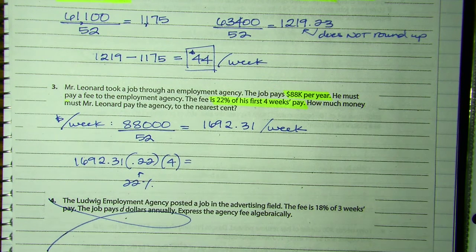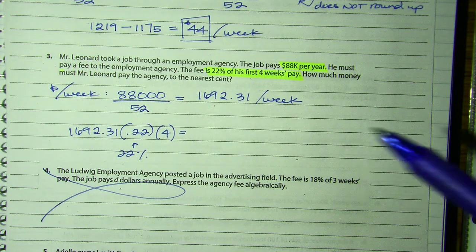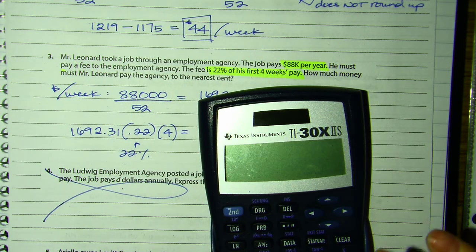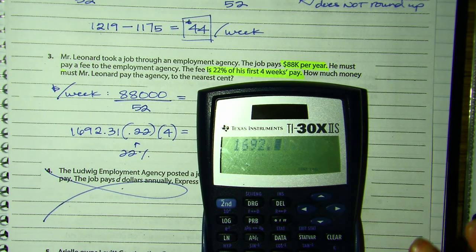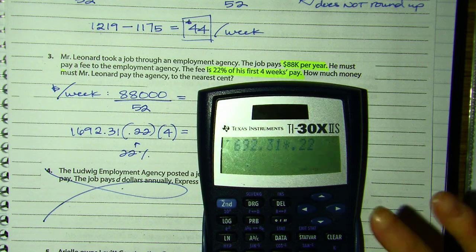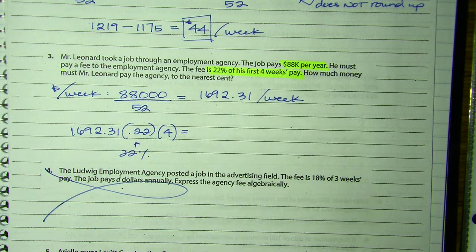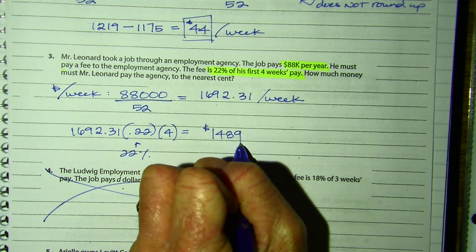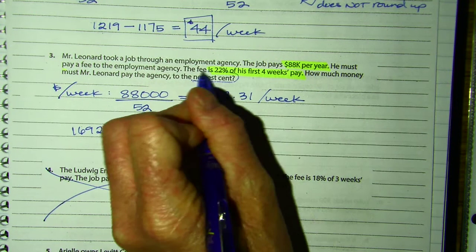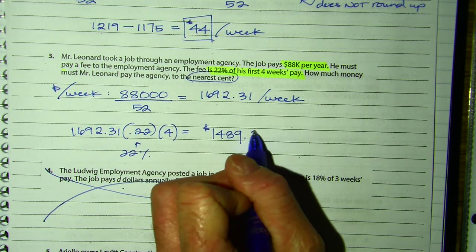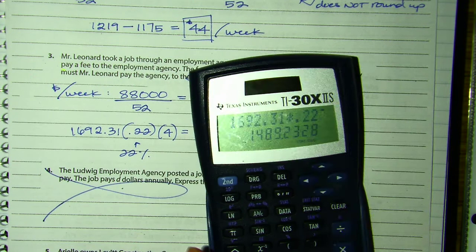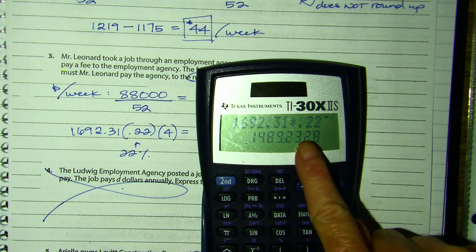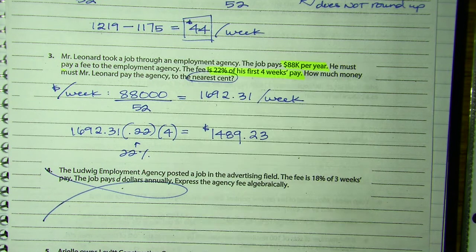So if you enter 1,692.31 times 0.22 times 4 weeks, he's going to have to pay the agency $1,489.23. And it says nearest cent, so I should have cents here. So 23, notice the 2 next to the 3 is less than 5, so it doesn't round up.